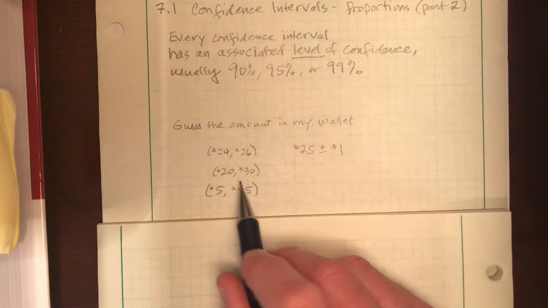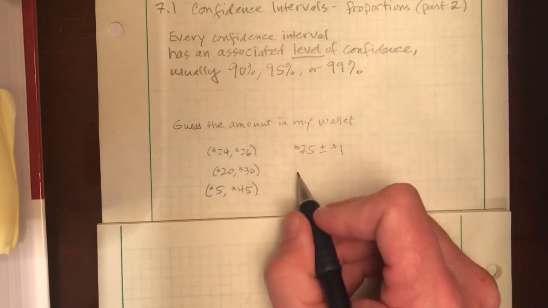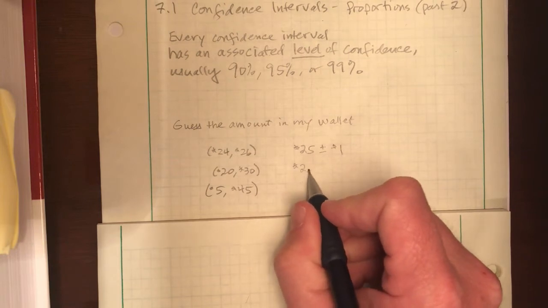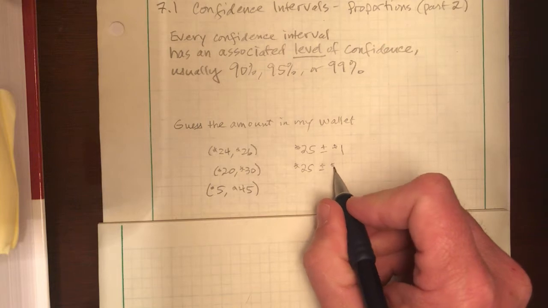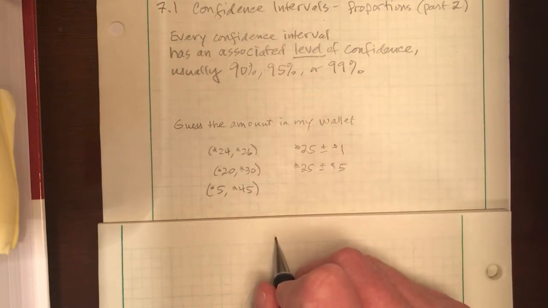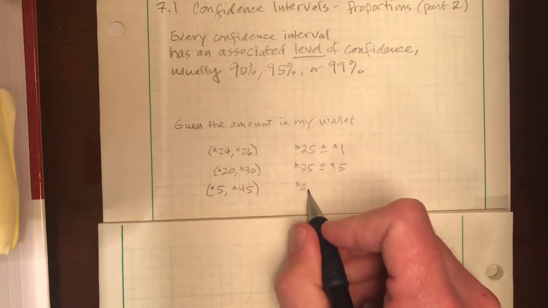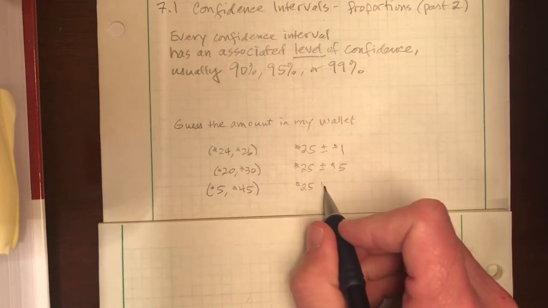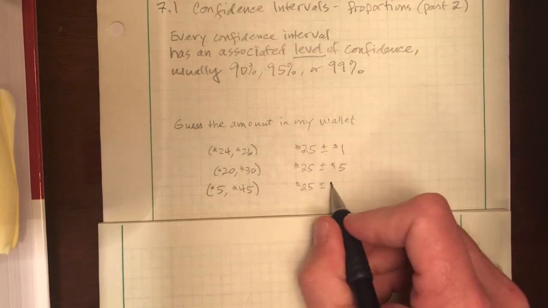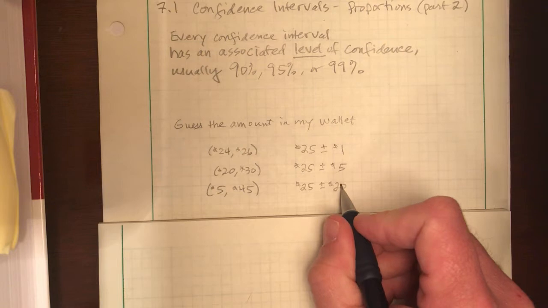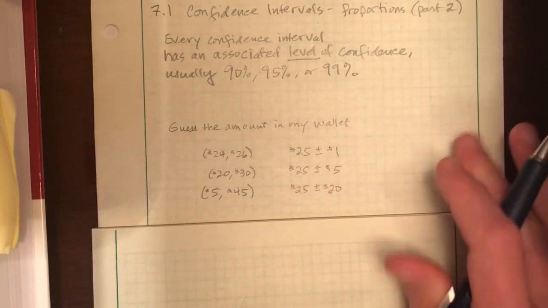So let's think of the next one. My estimate, my point estimate, my best guess was also $25. But I gave myself a little more wiggle room. I gave myself $5 on either side of that. The last interval, same guess. I'm assuming I have $25 in my wallet, but I've given myself a lot of wiggle room. $20 up or down.